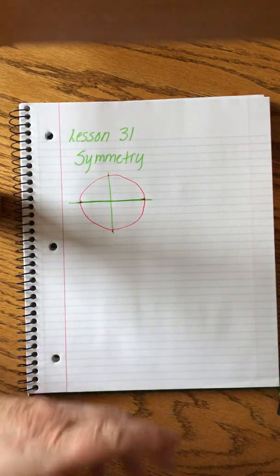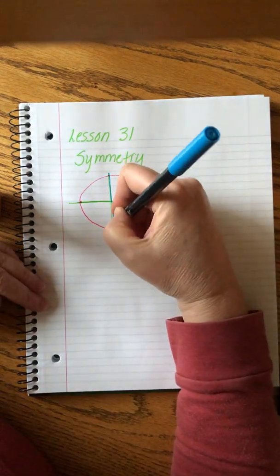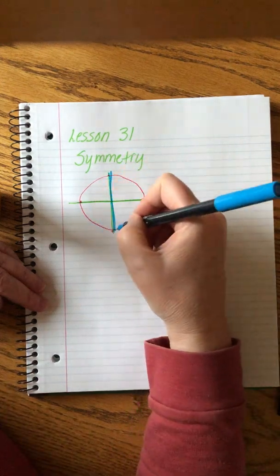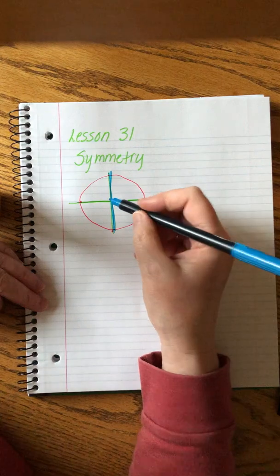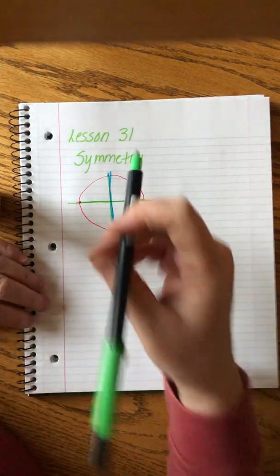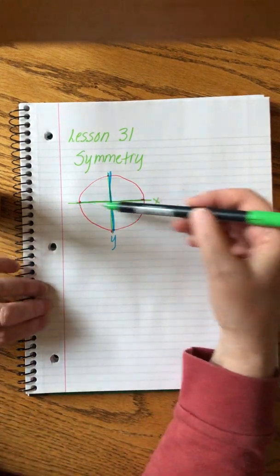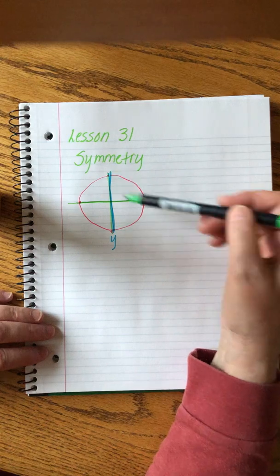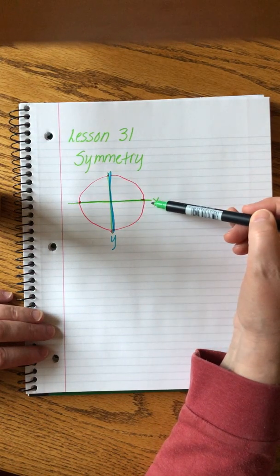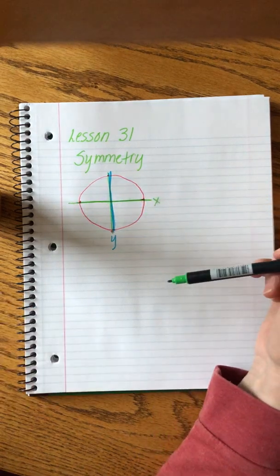And in the same way, if the shape sees this as the mirror and this half looks across and sees this half, then it's symmetrical across the y-axis as well, right? So circles are lovely because they're symmetrical across the x-axis, where x acts as the mirror, and they're symmetrical this way, where y acts as the mirror.